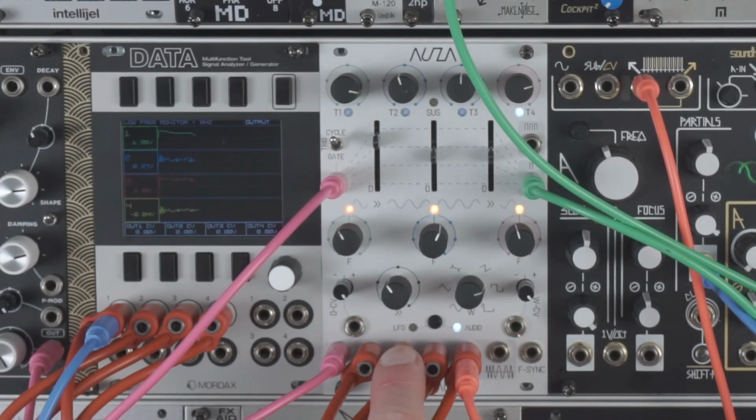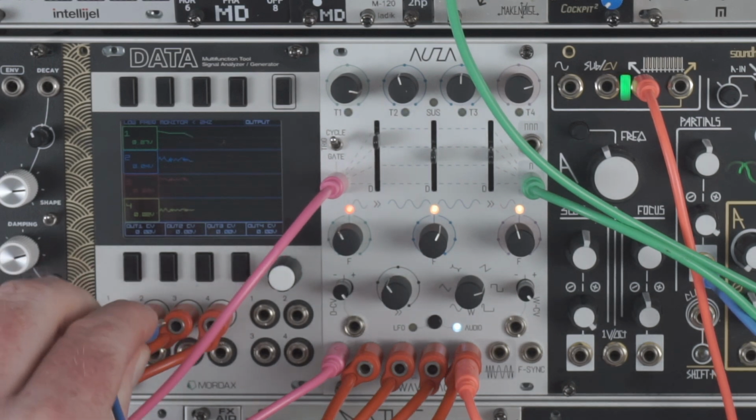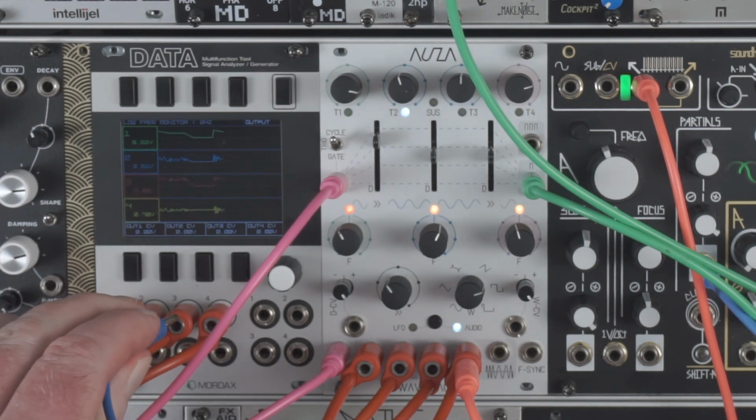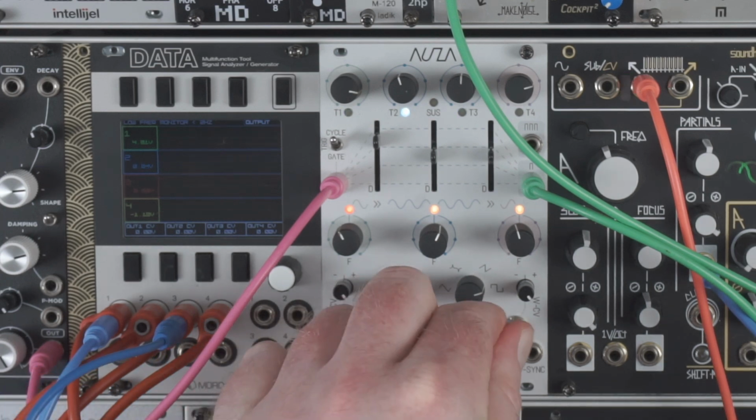And we could even use one of these outputs here as well to modulate the waveform. I'll keep with using it from here. I'm going to take it from the third one. There's quite a lot going on.